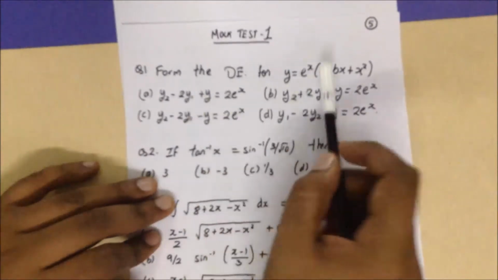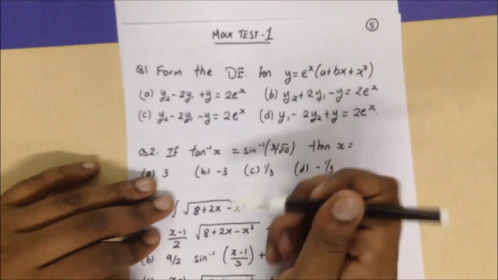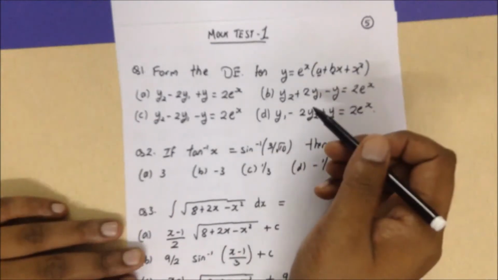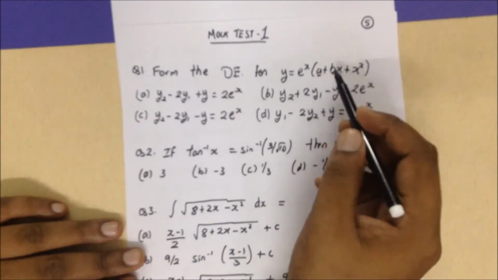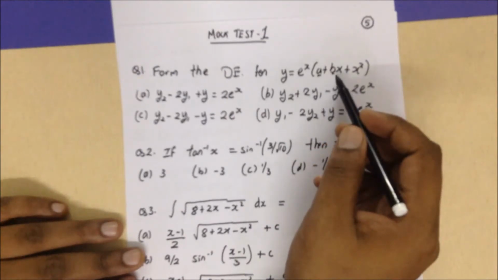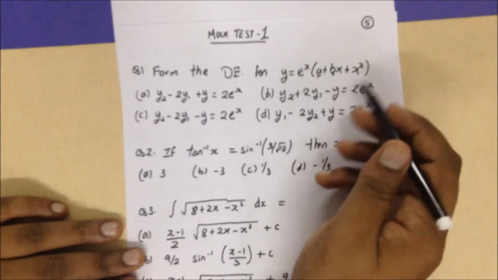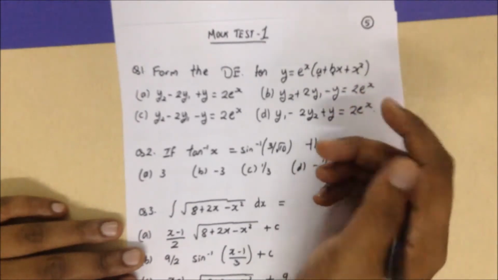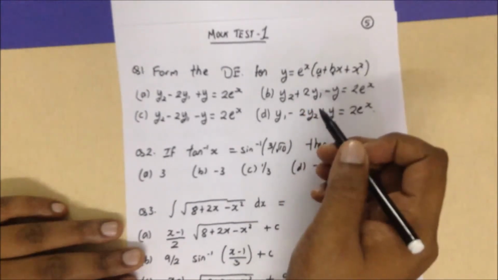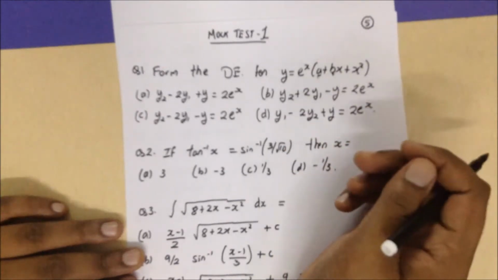So the first question which we are taking from the paper is, form the differential equation for this particular equation. Now while solving this, you can go by the traditional way of checking out the arbitrary constants which is present in the equation given to me. So in this case, it's my a and b which is present. So basically now you have to take the derivative of this equation twice. So you can directly take the derivative of it, or you can just simplify it a bit.